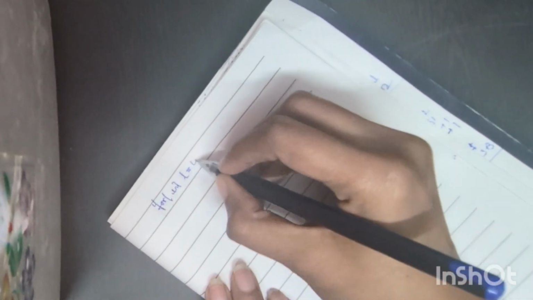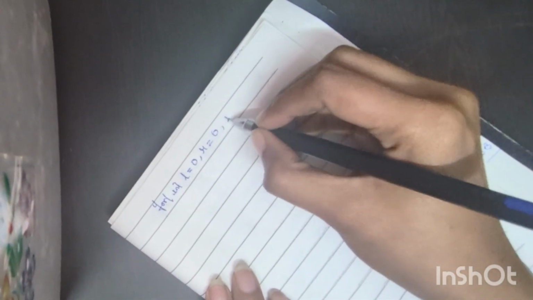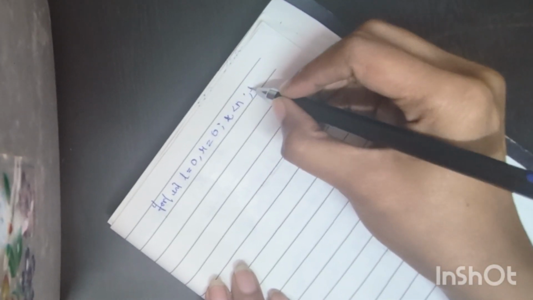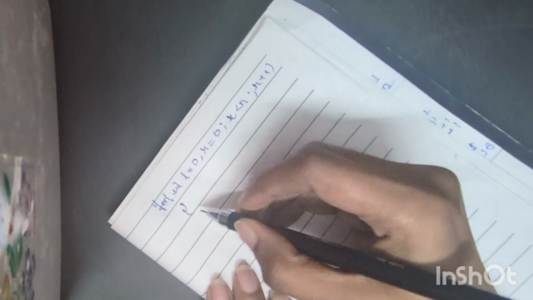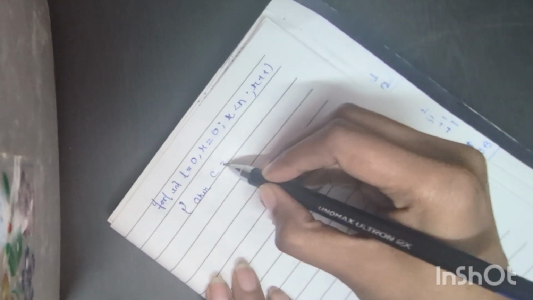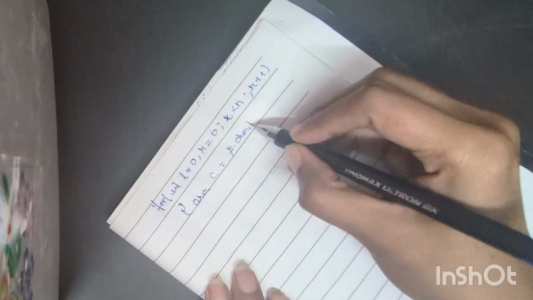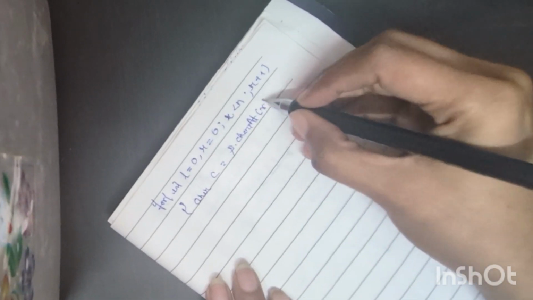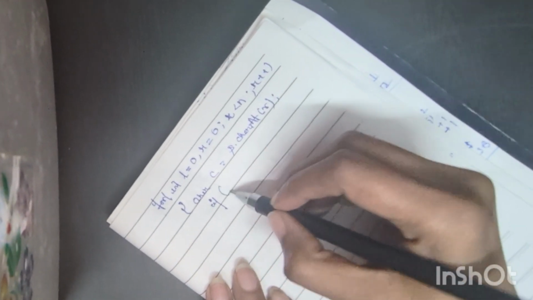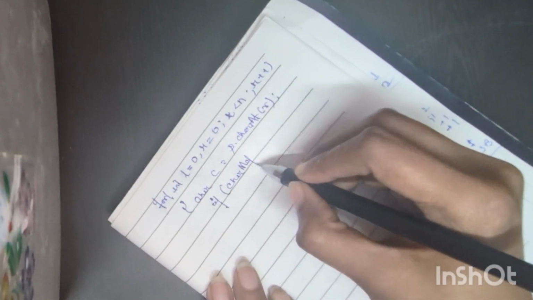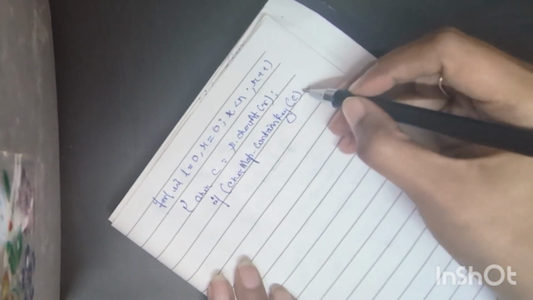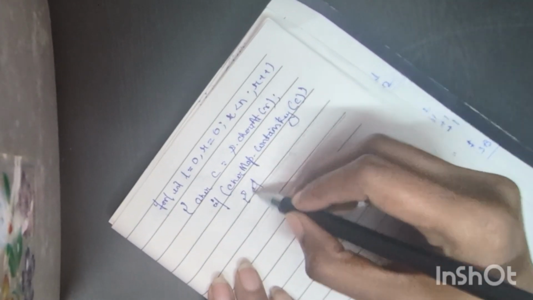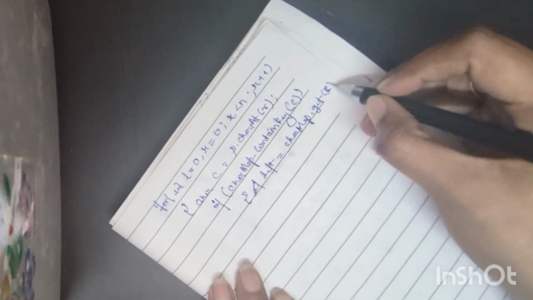For int L equals 0, R equals 0, R less than N, R plus plus. This is my for loop, and I take a char C equal to S dot charAt of R. If char map dot contains key of C is true, then my left pointer will be char map dot get of C plus 1.